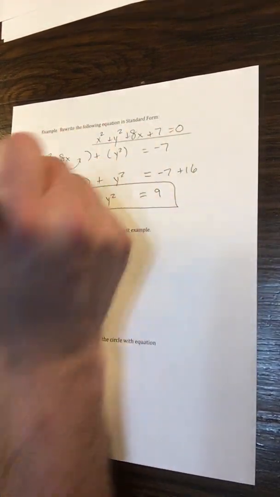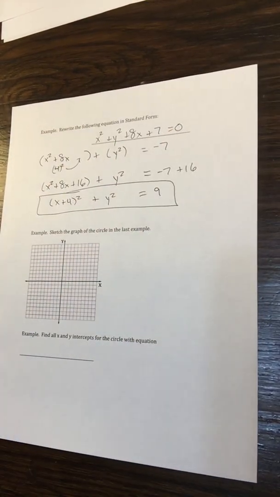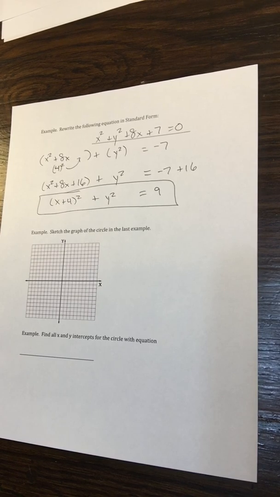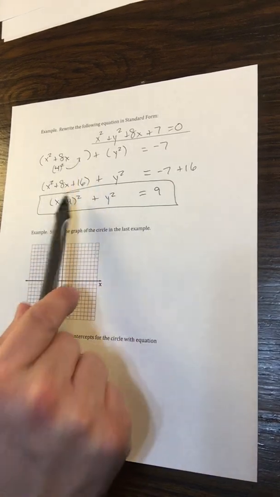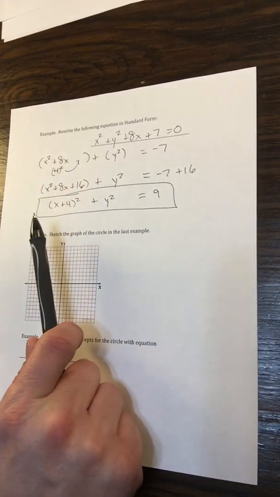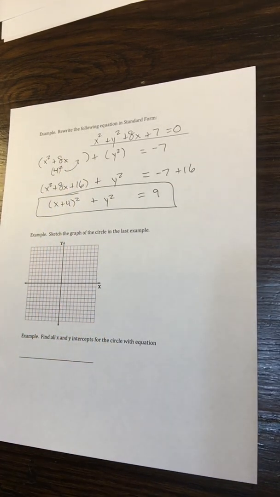There's the equation. It doesn't look very pretty with all those spaces in there, but x plus 4 squared plus y squared equals 9. All right, your last example for the day. And then I have a wonderful surprise for you. You're going to be very excited about this. Now that you're so emotionally distraught after completing the square for a third time, I have a wonderful surprise for you. Ready for this? Here we go.